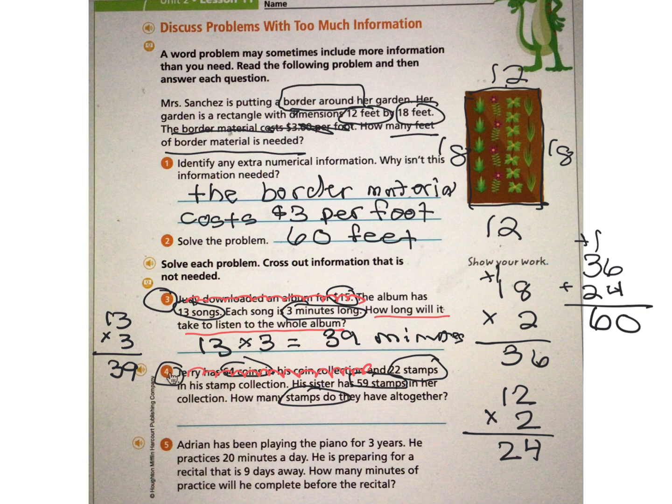Now we need to figure out how many stamps they have all together. So I'm going to add 22 plus 59. And how many stamps is that all together? 22 plus 59. Okay, 9 plus 2 is 11. I'm going to put my 1 up here. 5 plus 2 is 7. And 8. They have 81 stamps altogether.